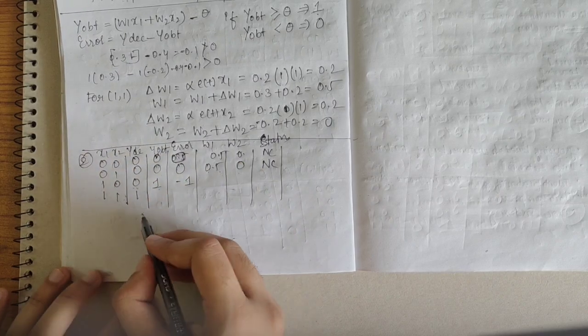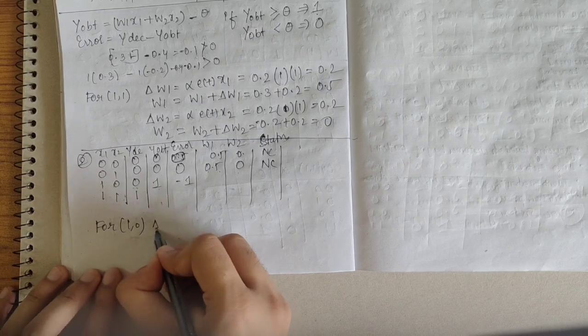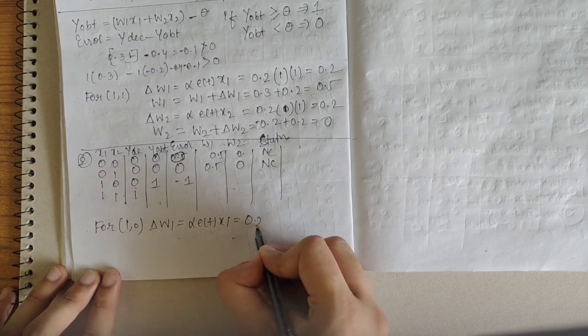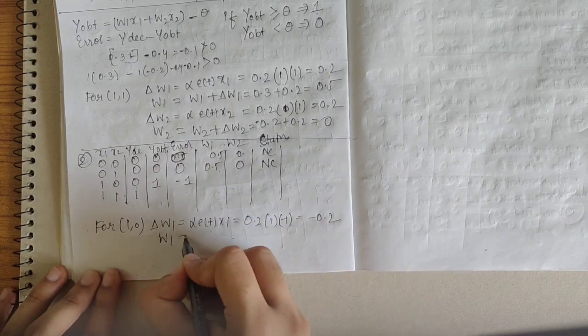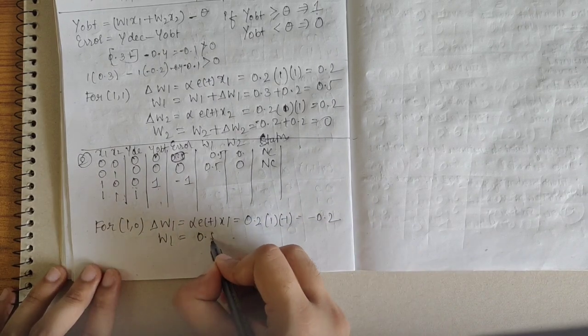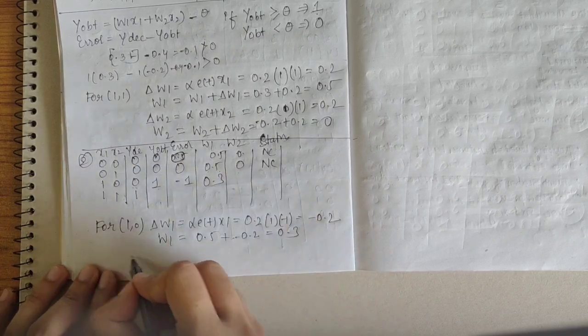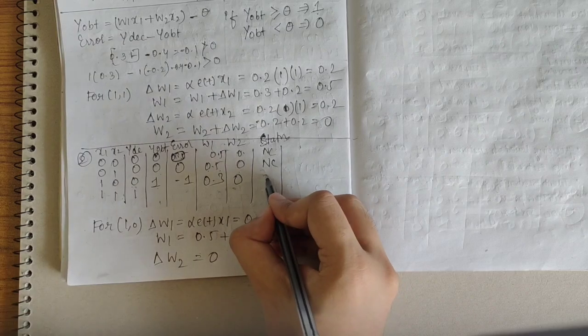So when error is minus 1, I need to calculate the new weights. For 1, 0, I write delta W1 as alpha e to the power t x1, which is equal to 0.2, 1 and minus 1, that is minus 0.2. Now writing the W1 value, that is 0.5 plus minus 0.2, I would get 0.3. So here I would get 0.3, and for delta W2, I would get 0 after solving. So here change is happening.